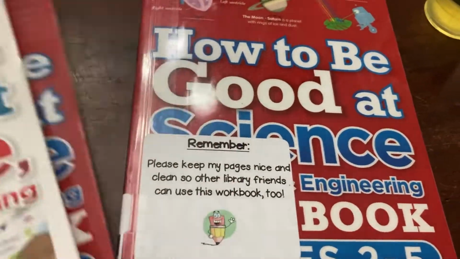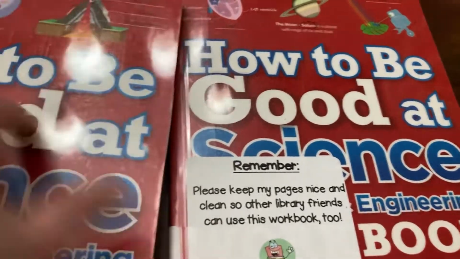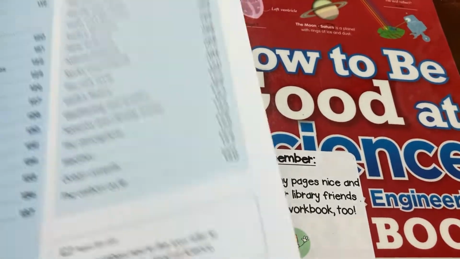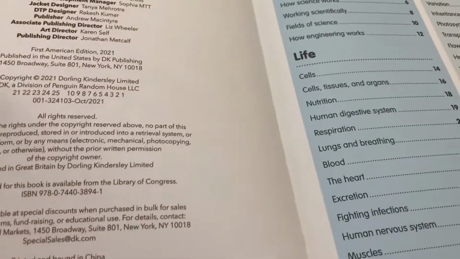And yeah, I think the workbooks are newer. The book was 2018, but I think the workbooks are 2021, so they're a little bit newer.